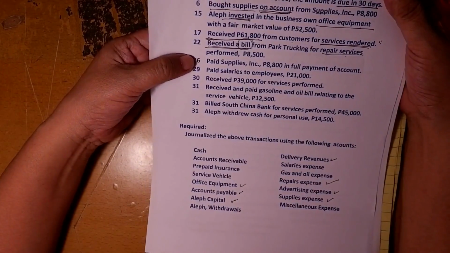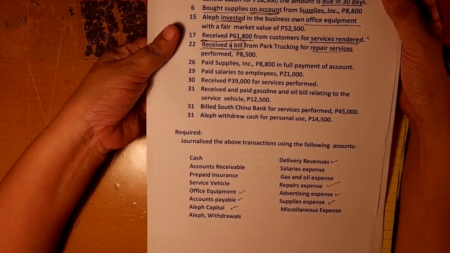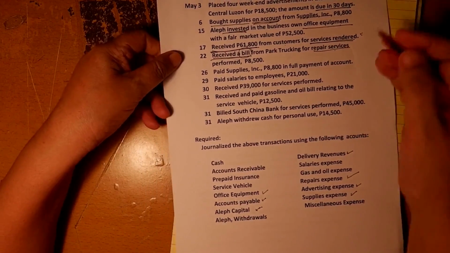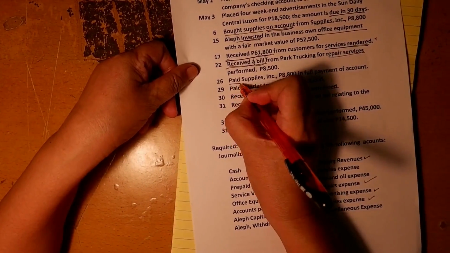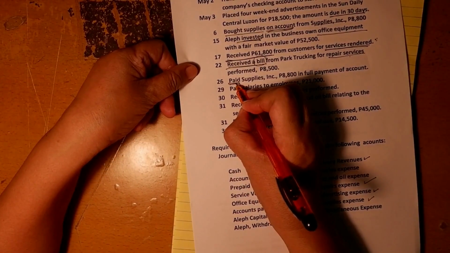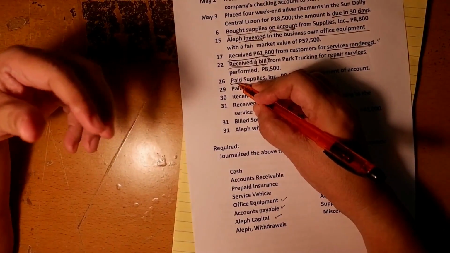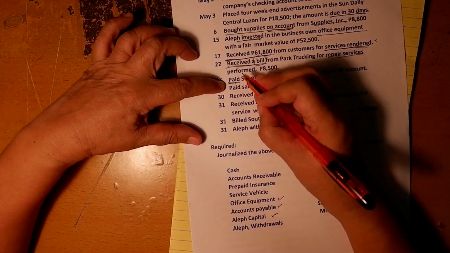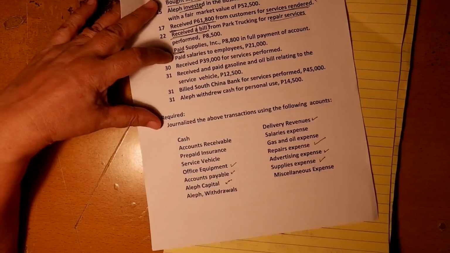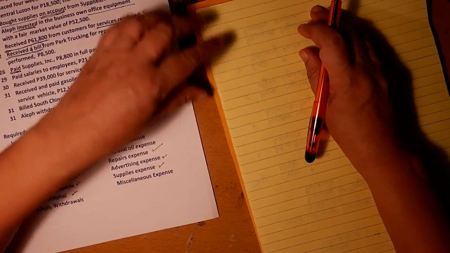Then we have paid Supplies Incorporated, 8,800 in full payment of account. Again, there is the word paid. From the word paid, what will we use in paying? So it means if there is the word paid, cash is affected. So that is 26.